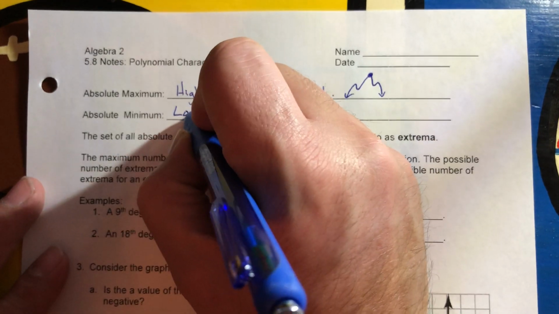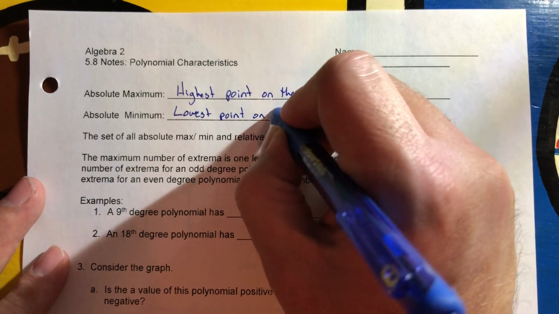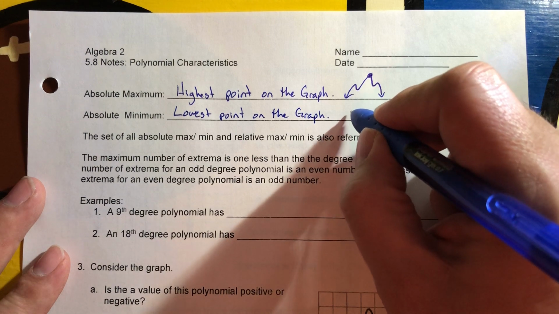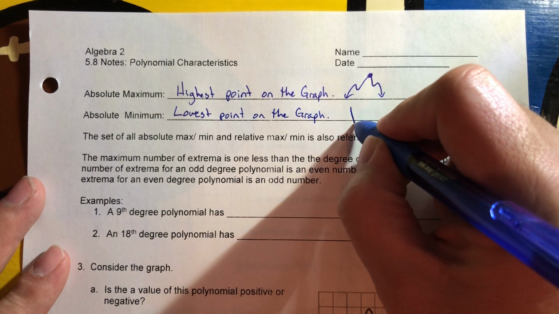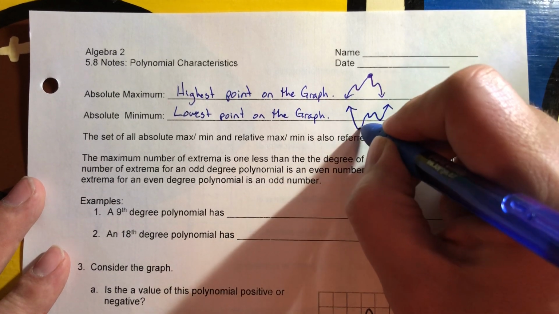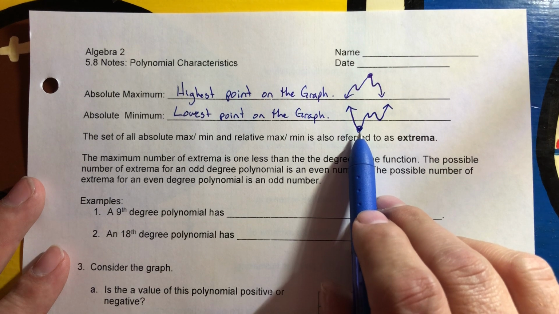Absolute minimum is the lowest point on a graph. Again, to give you a visual, this one would have to start up and end up. Okay, that point would be the visual of the absolute minimum.